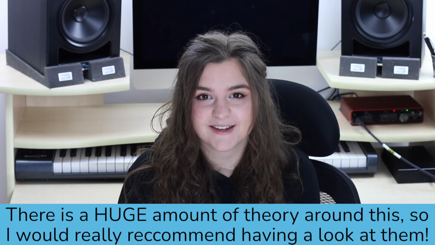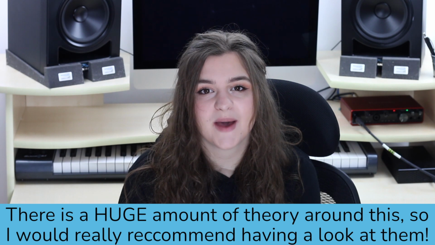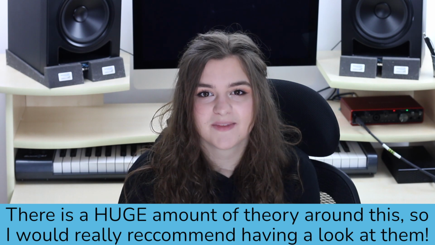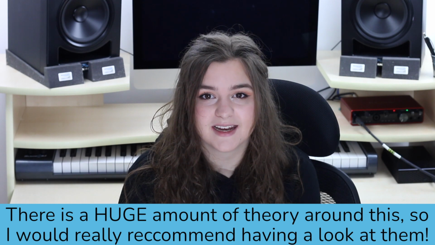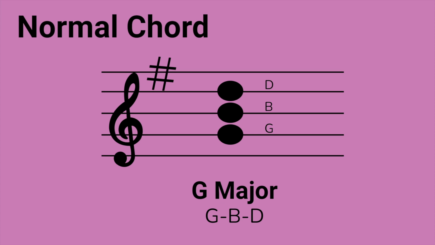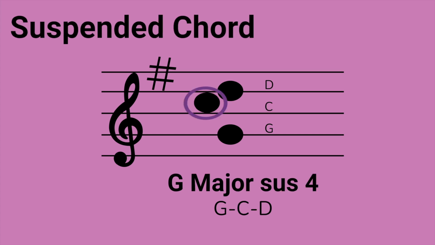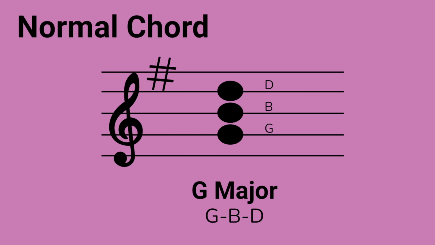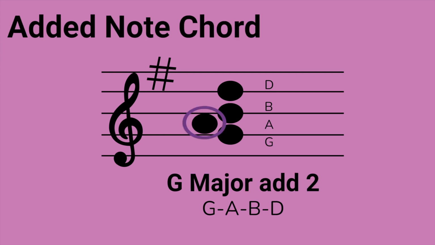A final way to make your progression sound a bit more different and a bit more unique is to either use suspended notes or added notes. A suspended note is when you have a non-chord note in your chord, and an added note does what it says on the tin. It's when you add an extra note into your chord. There really is a lot of theory behind suspensions and added notes, and there are so many different ways you can use them, so I would really recommend reading up about them and doing a bit of research to get the best results.